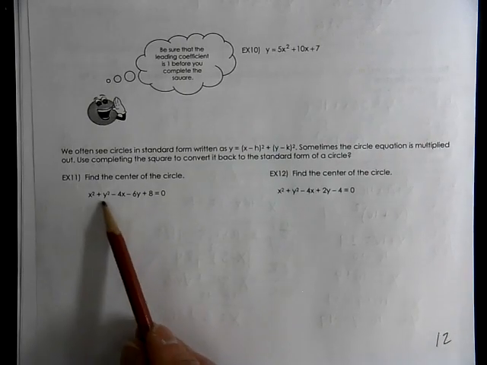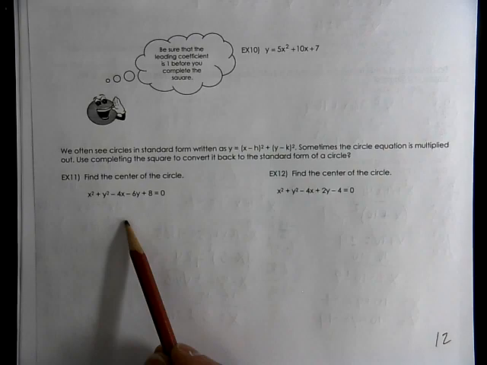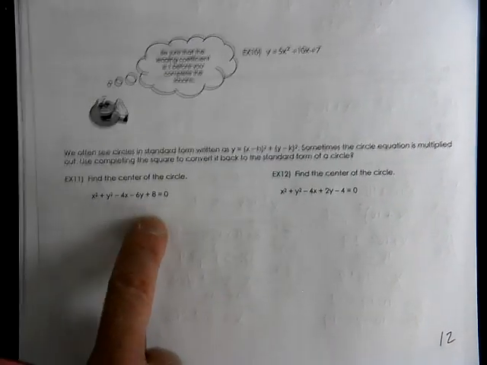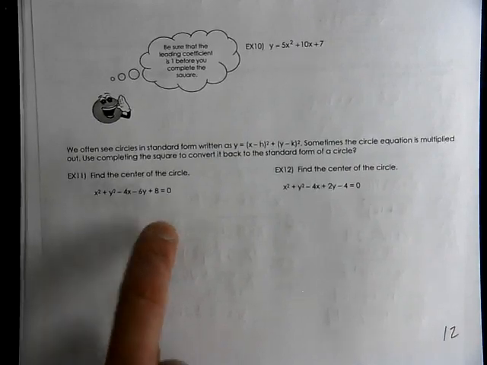We're going to talk about working with a circle, putting this back into standard form so we know what the center and the radius are. This is the whole reason we complete the square. It's this question that's on the SAT.